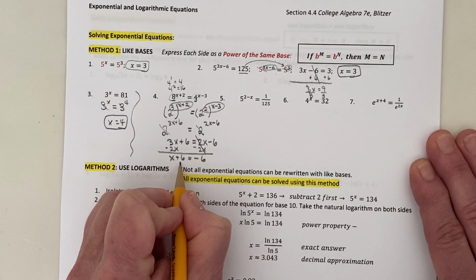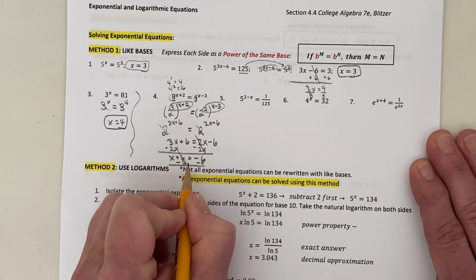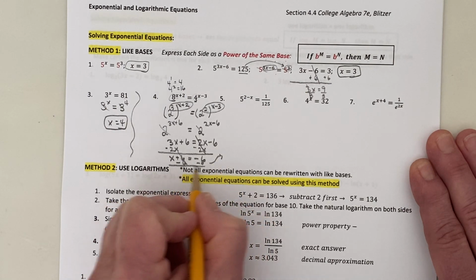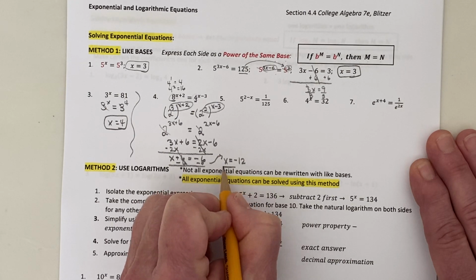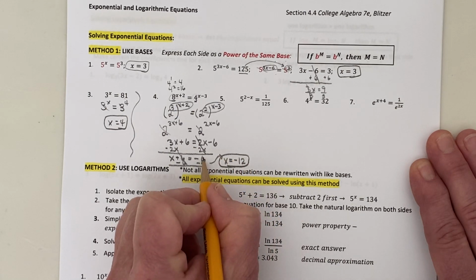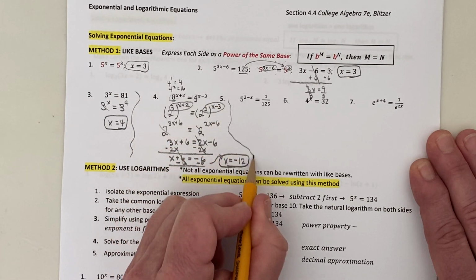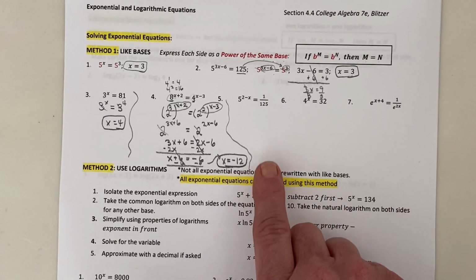Next thing I'm going to do is subtract a 6 from both sides of the equation. Have to kind of squeeze the answer over here. So x is going to be equal to negative 12, and that's our answer. Negative 6 minus 6 is negative 12. Okay, let's look at example 5. Oh, it's getting kind of crowded.